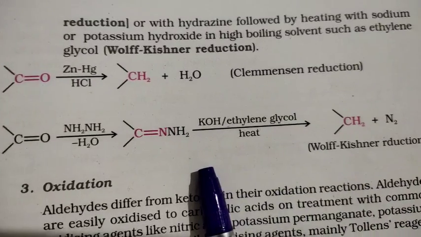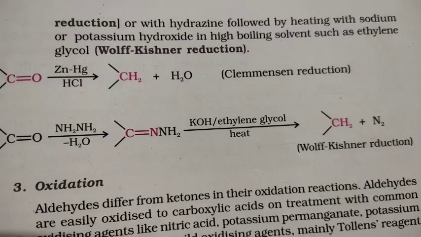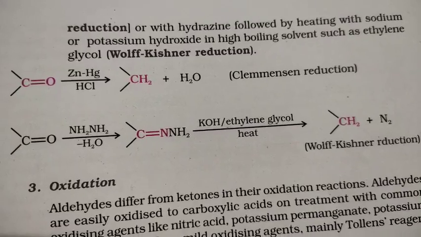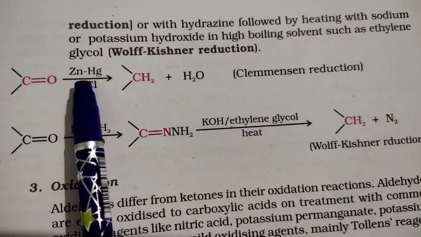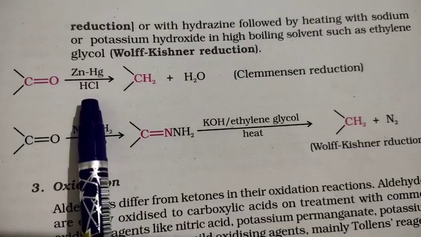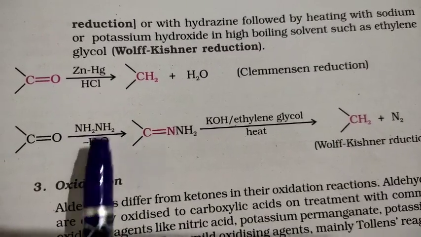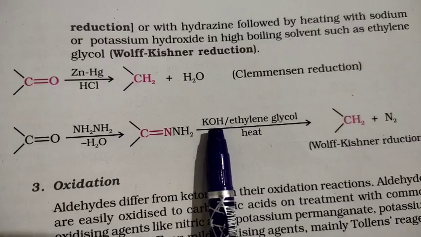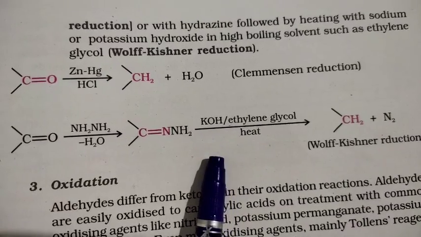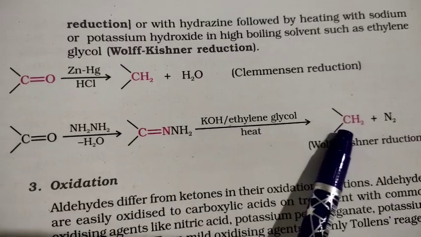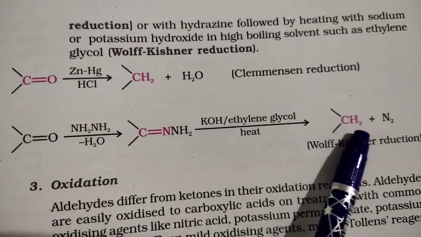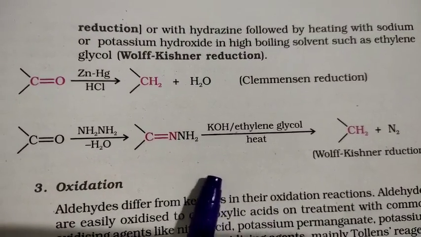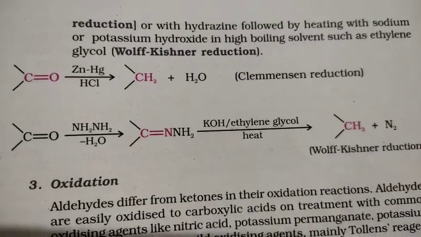So this is the difference between Clemmensen reduction and Wolff-Kishner reduction. Here you can see the products are both the same hydrocarbon, but the process and the reagents are different. In the first one, you have to use zinc amalgam and hydrochloric acid. In the second one, first of all, you have to use hydrazine, and here one water molecule is released. Next, you have to take potassium hydroxide and heat it with the intermediate compound. Then you will get the resultant compound, that is the hydrocarbon. So in this way, the carbonyl compounds undergo reduction by the names of Clemmensen and Wolff-Kishner.